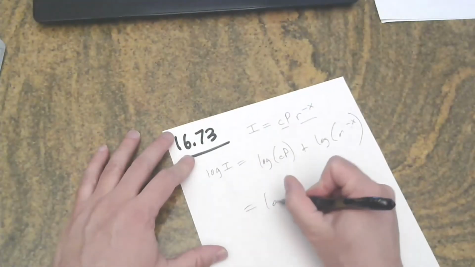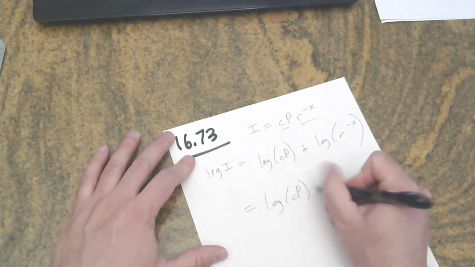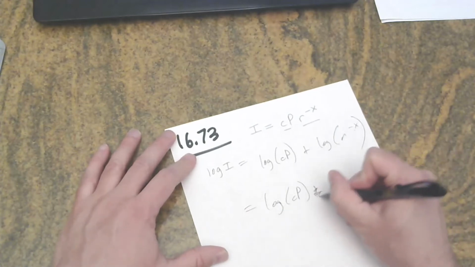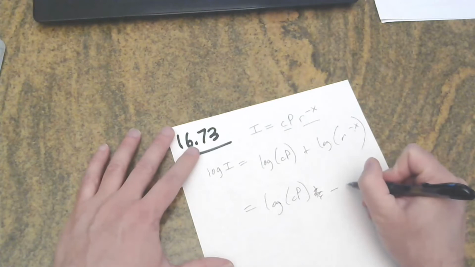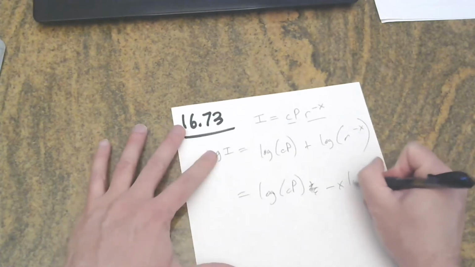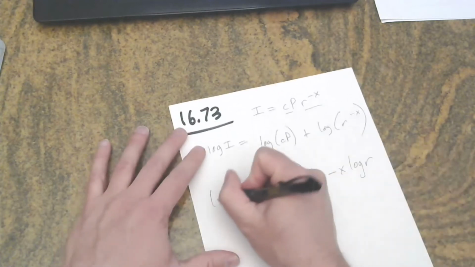So we can write this as log of CP plus, it's actually a negative X, isn't it? We bring down the negative X, so minus X log of R.